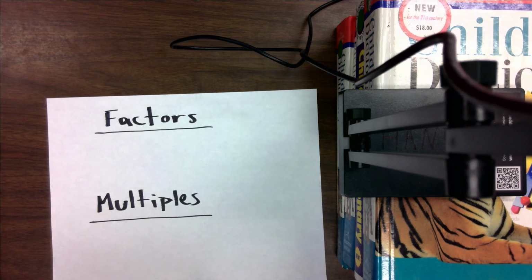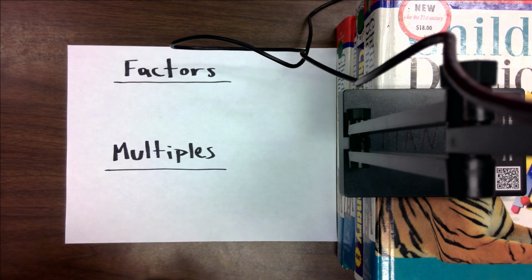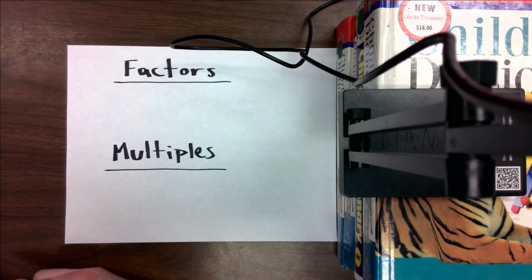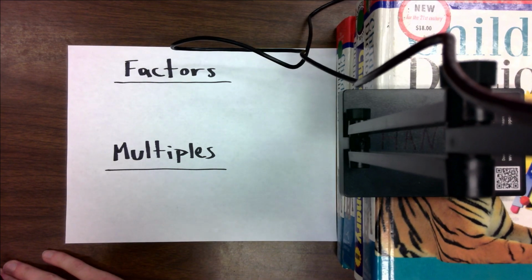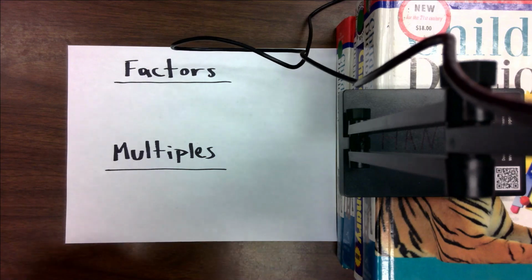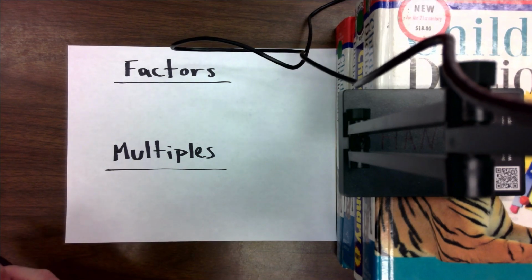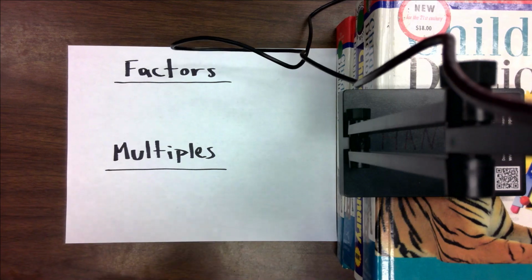Factors and multiples are basically just the groundwork that's going to prepare us for multiplication and division over the next couple months, pretty much. We'll pretty much be doing multiplication and division for at least the next 4 weeks, if not 5 or 6 weeks. But factors and multiples will have been preparing us for that.